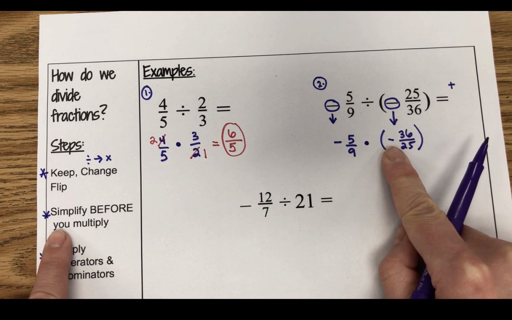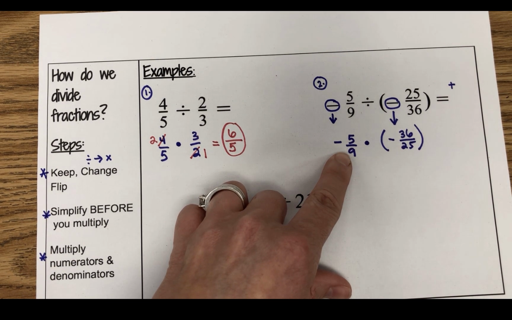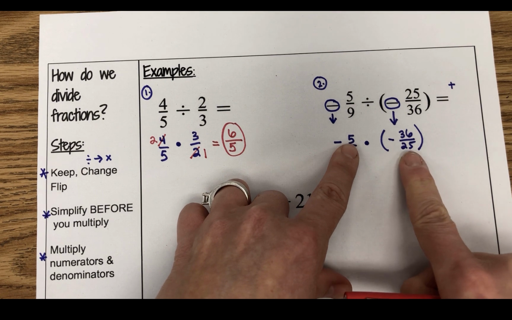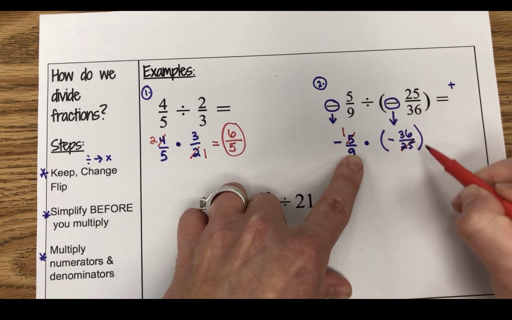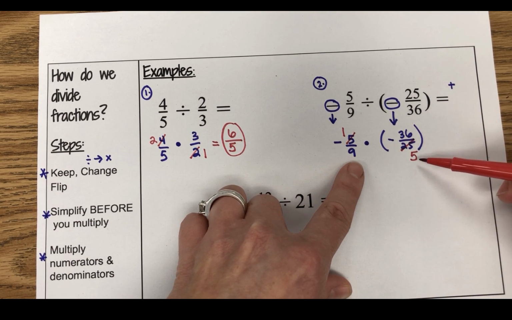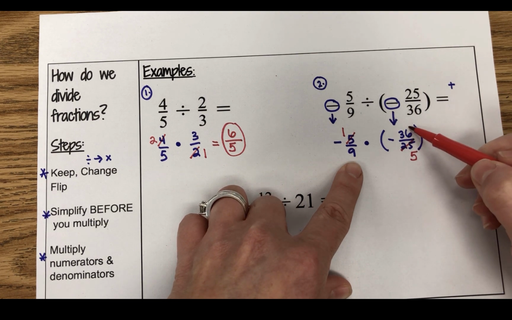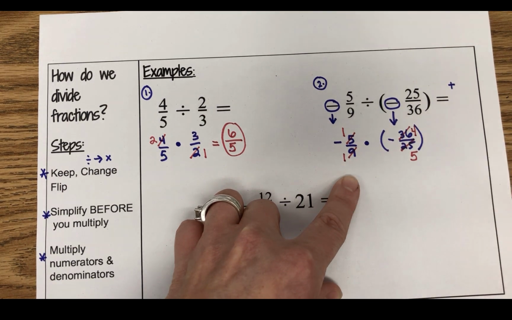Now we're going to simplify before we multiply. Take every numerator to every denominator. 5 and 9, they only share a factor of 1. 5 and 25, they share 5. 5 divided by 5 is 1. 25 divided by 5 is 5. How about 36 and 5? They only share 1. 36 and 9, they share 9. 36 divided by 9 is 4. 9 divided by 9 is 1.